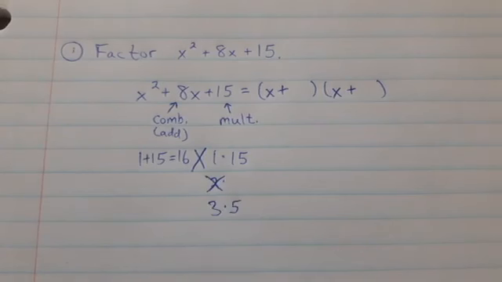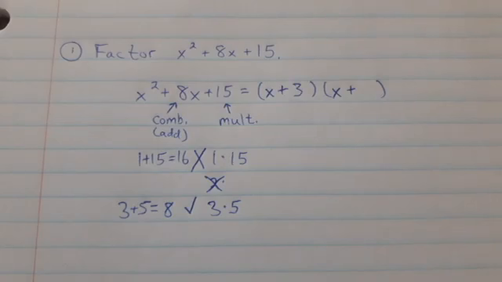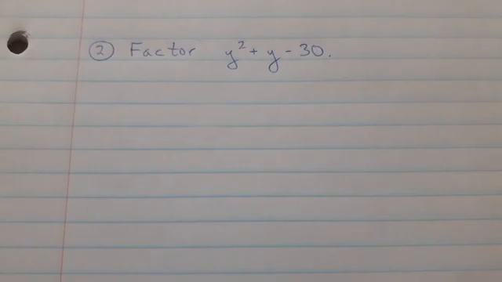So that would be 3 times 5 to get us to 15. Now we just check the combination. 3 plus 5 gives us 8, and that's the number we want. So the two factors we choose are 3 and 5. One binomial gets a 3. One binomial gets a 5. Making our final answer x plus 3 times x plus 5. We are all done.